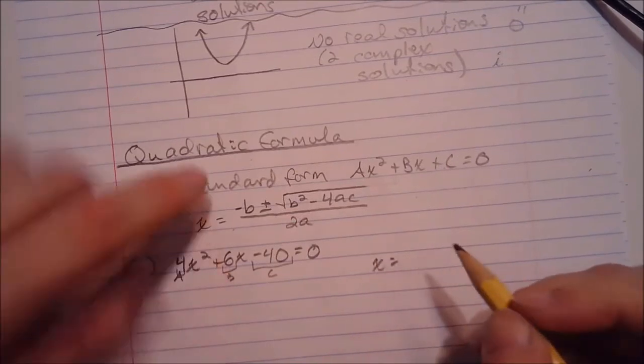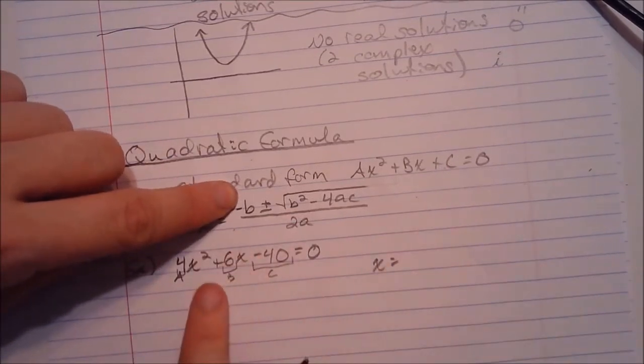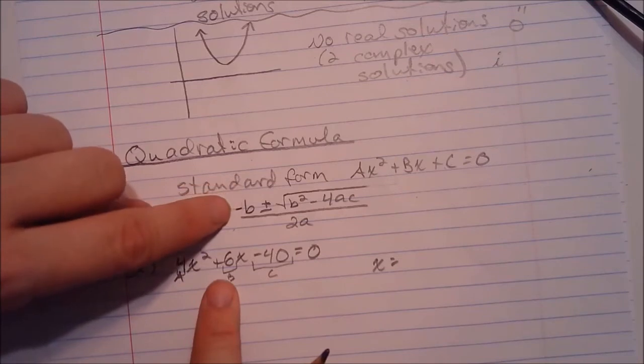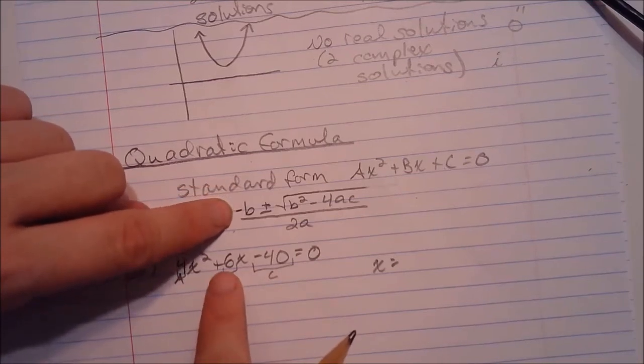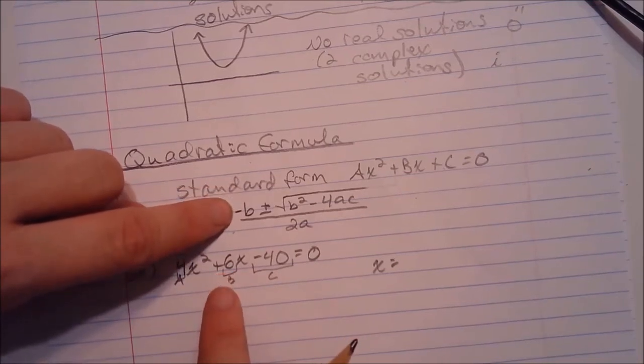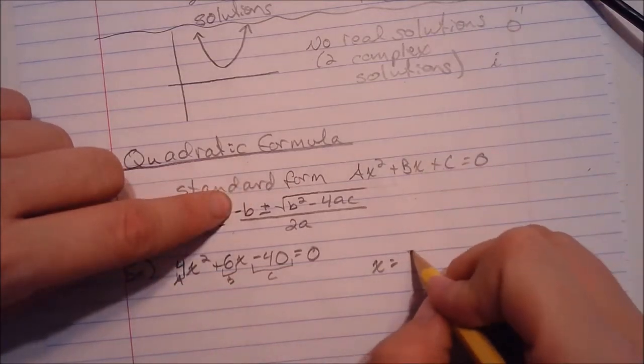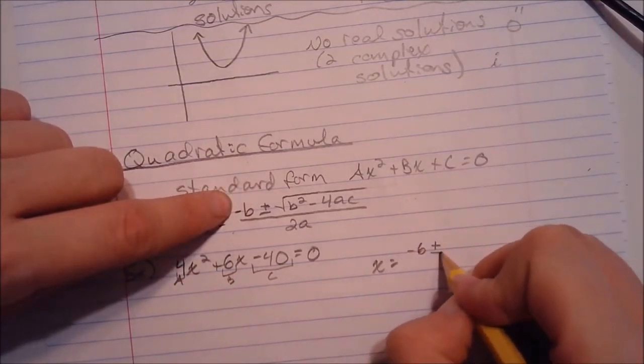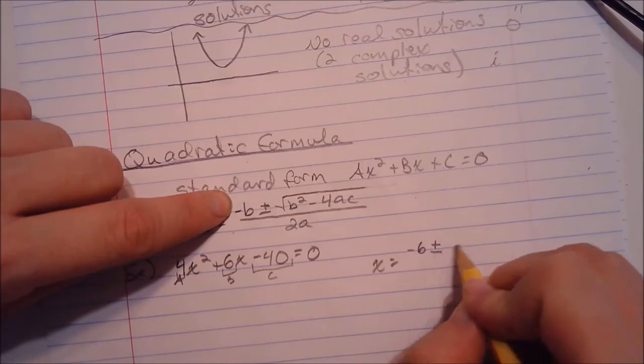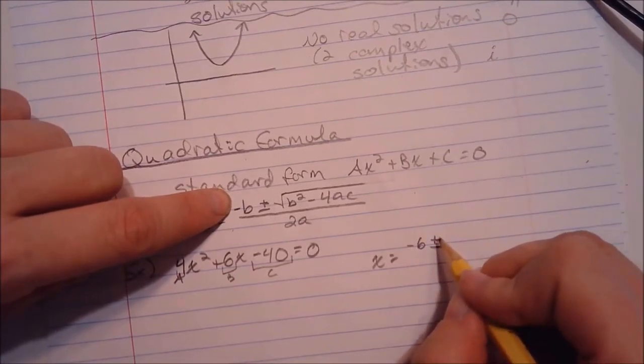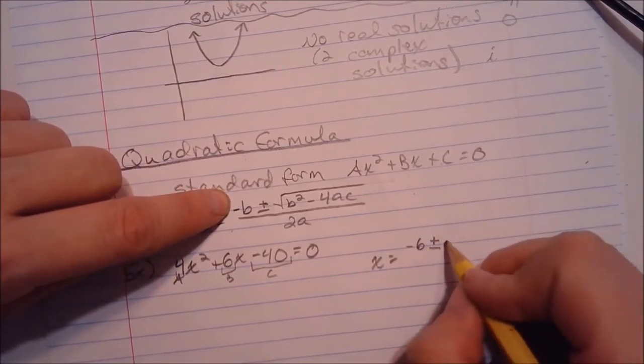x equals, and it says negative b. So I'm going to take my b and just flip the sign on it. So if it were already negative, it would become positive, but since it's positive, it will become negative. So negative 6 plus or minus. Plus or minus means you're going to have to do this operation twice, once with a plus and once with a minus.